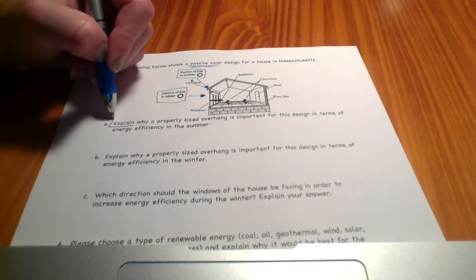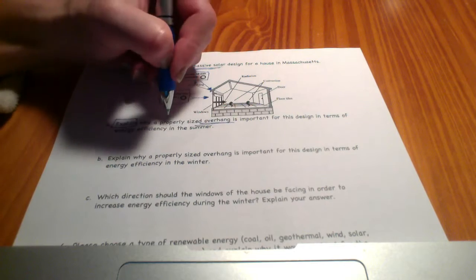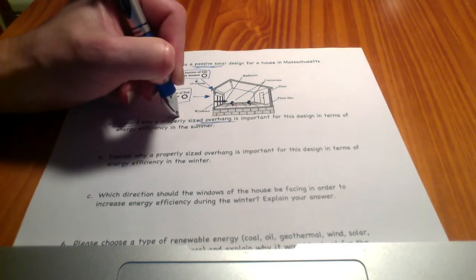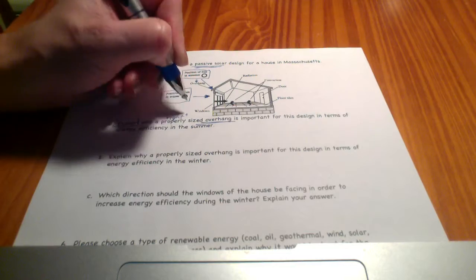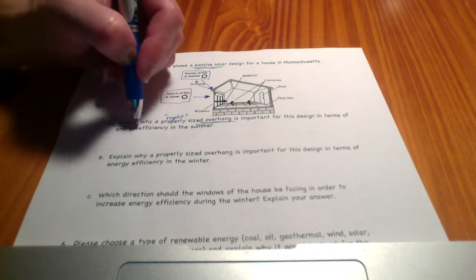Explain. Gosh, I love that word. Explain why a properly sized overhang. And remember, properly means right. So we want an overhang that's the right size. Why is that important for the design in terms of energy efficiency?